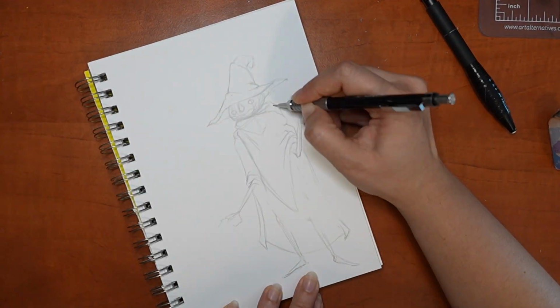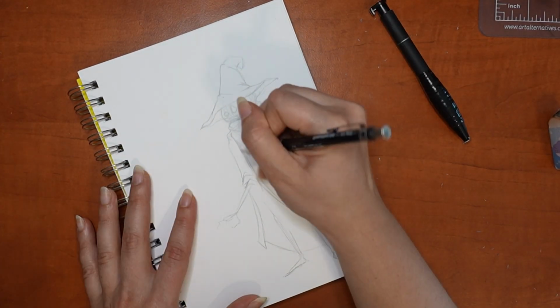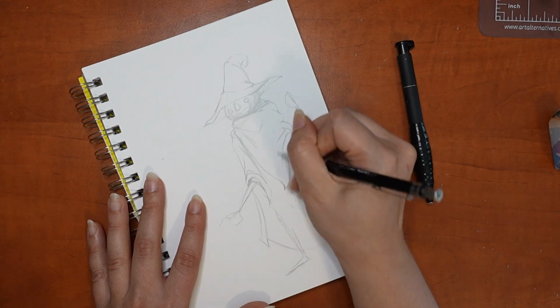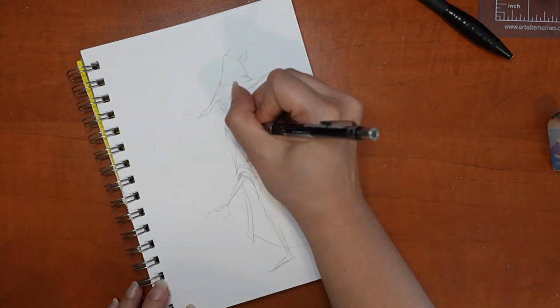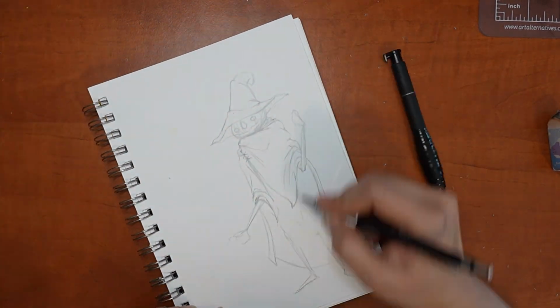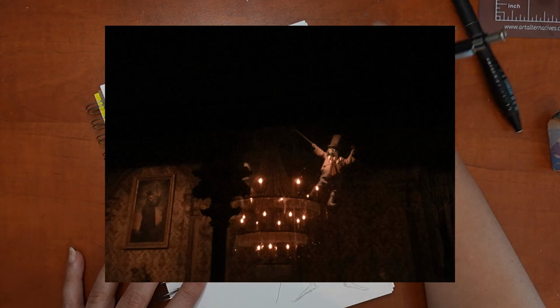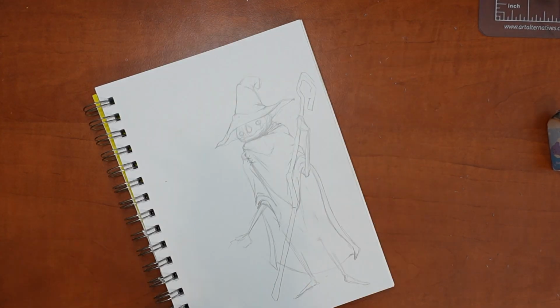I started with the name because I already had a strong visual in mind. After experimenting, I landed on Patchwick. It's playful, but it carries a whimsical storybook feel. It even reminds me of Pickwick from The Haunted Mansion. This is the ghost that's hanging from the chandelier in the ballroom scene.